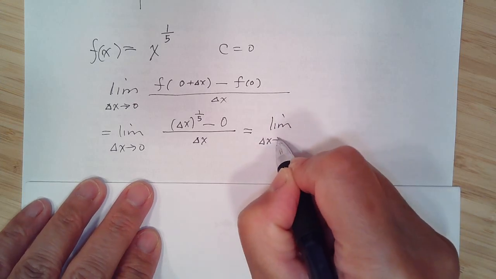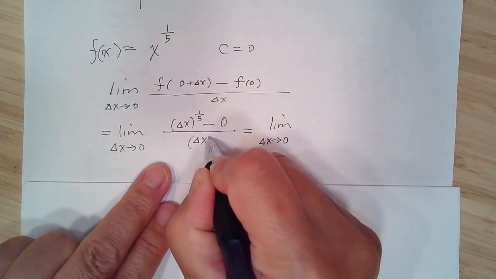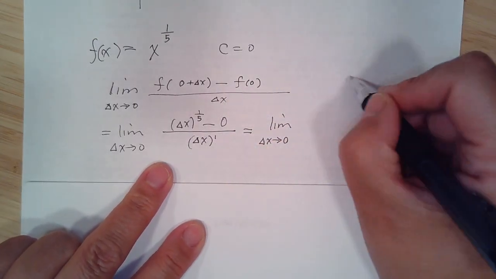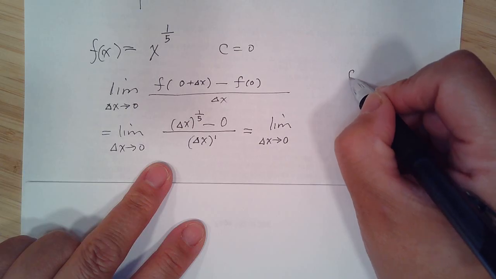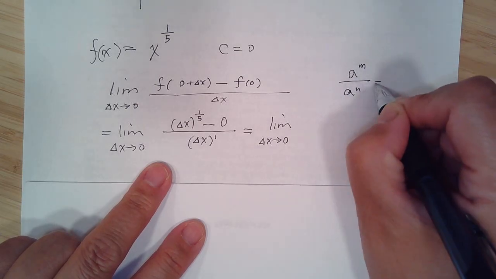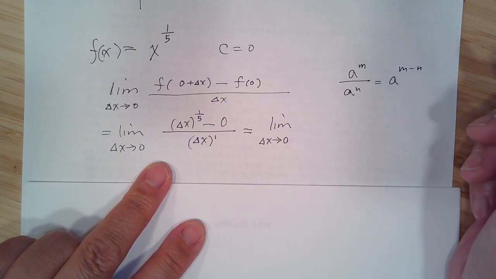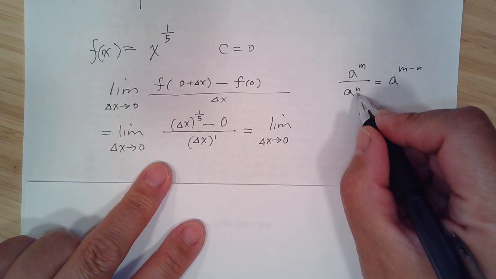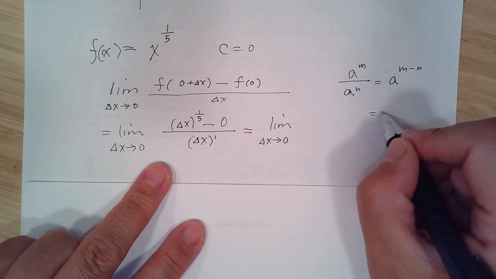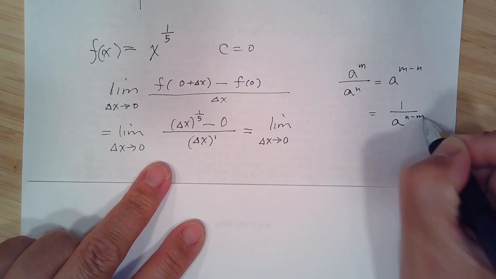So that is the limit as delta x approaches 0, and this means power of 1, right? Okay, so you know this, a to the m power over a to the n power is going to be a to the m minus n, right? Or if n is greater, you can just bring that down, so you get a to the n minus m. It's the same thing, okay?